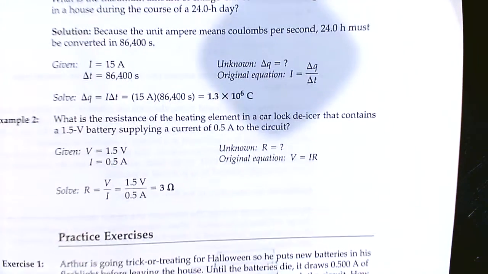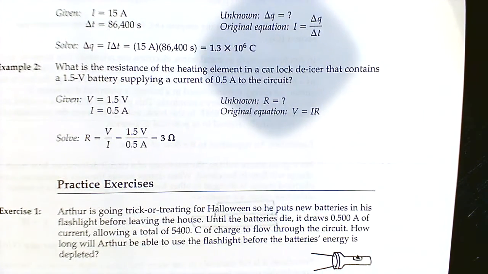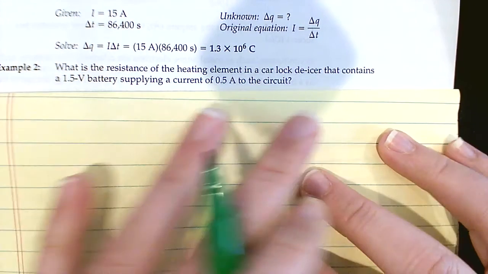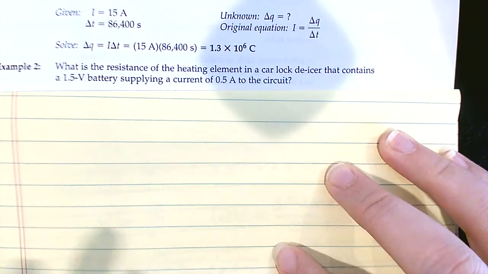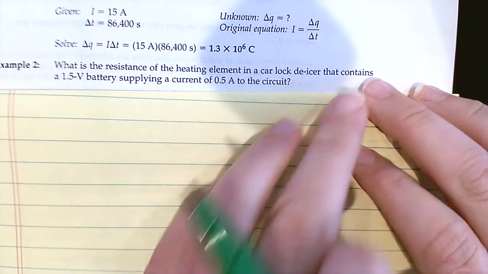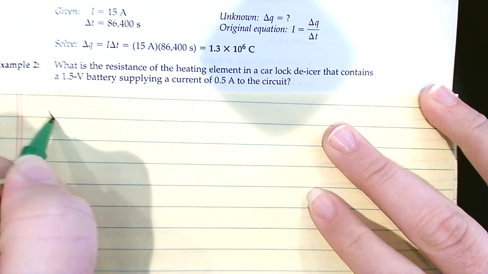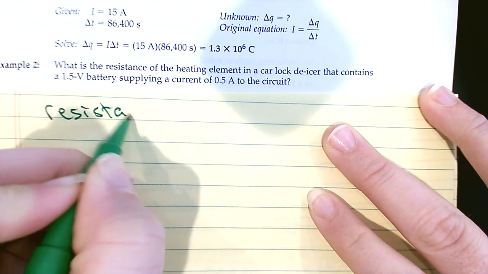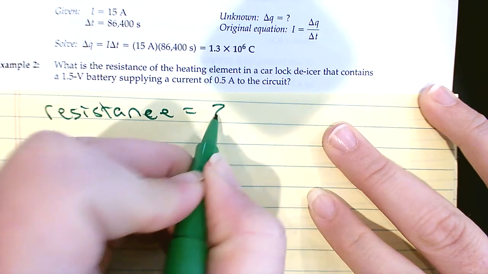All right, second example, we're going to again try to work through solely because I don't want to use up all of them, there's only 5 questions. I don't want to use up all of them going over how to do it. So what is the resistance of a heating element in a car? So resistance is what we don't know.